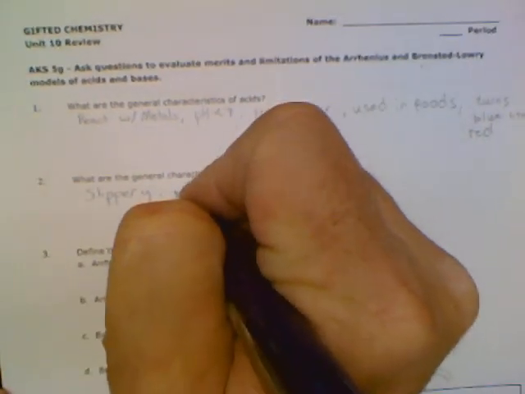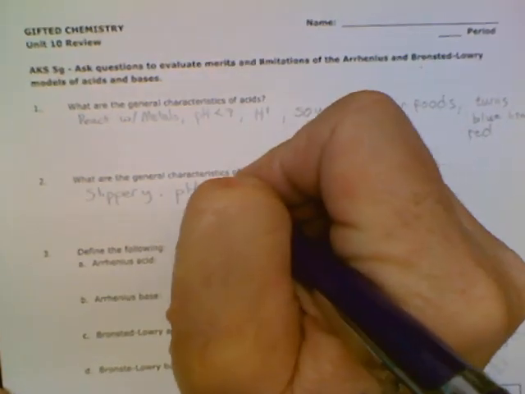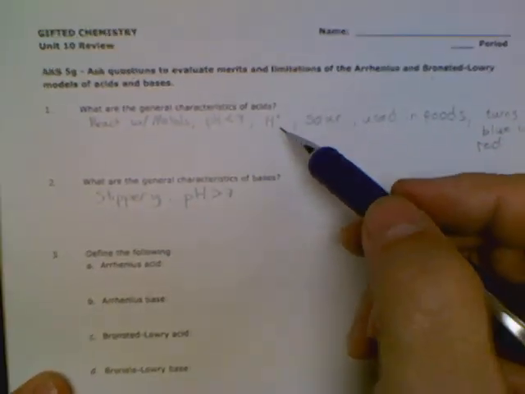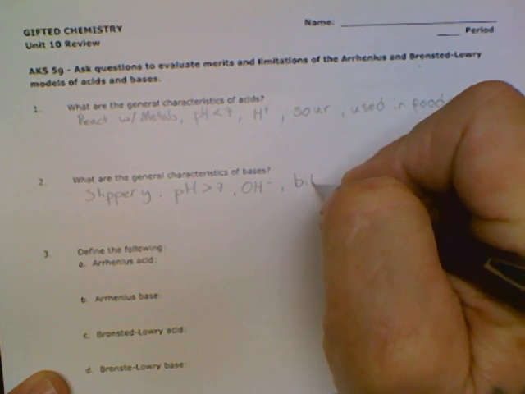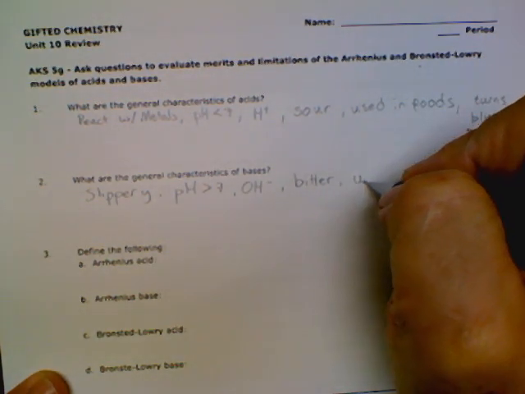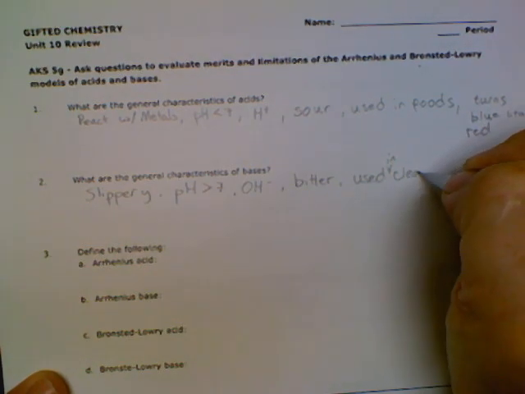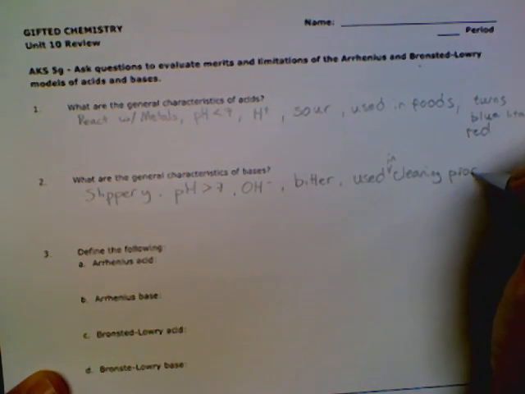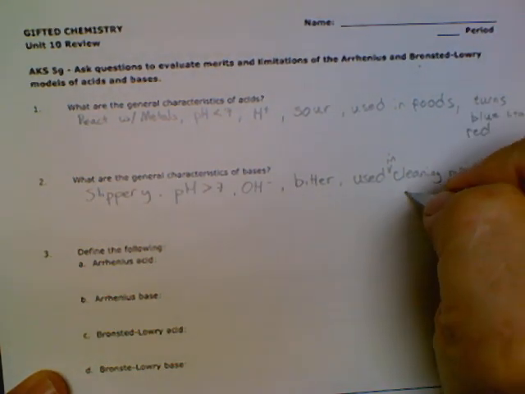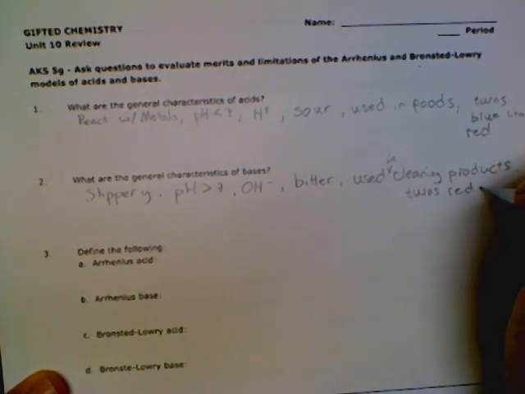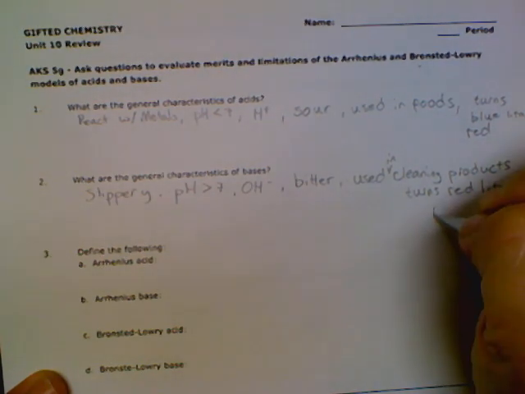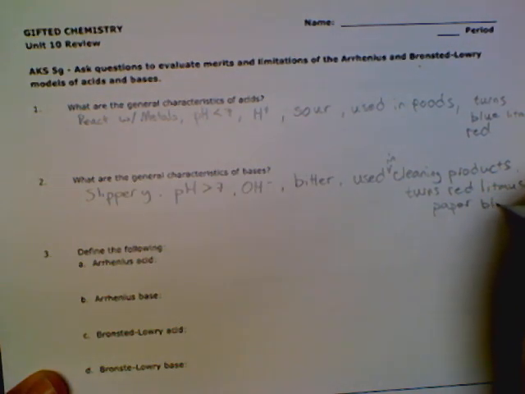All right, bases. Slippery. pH greater than 7. Hydroxide ions. Taste bitter. Used in cleaning products. Turns red litmus paper blue.